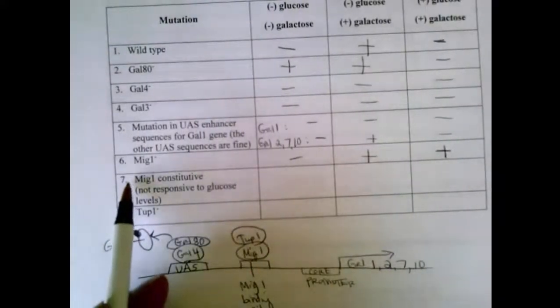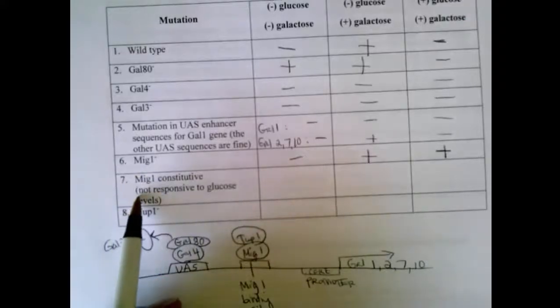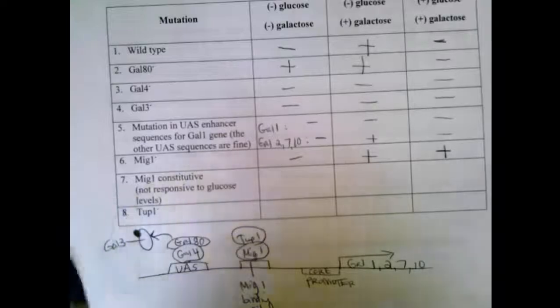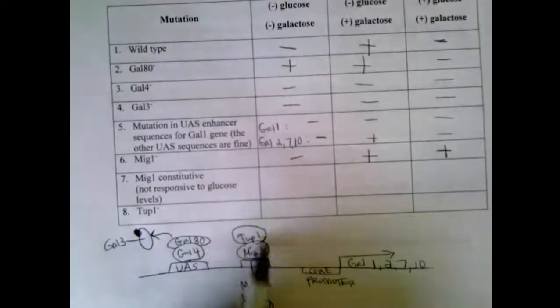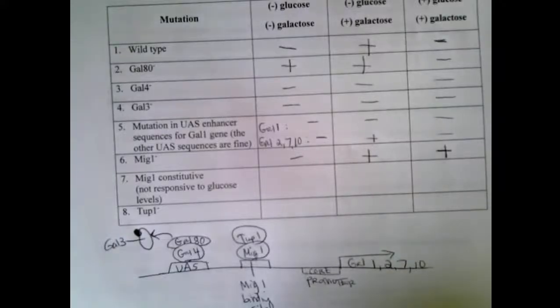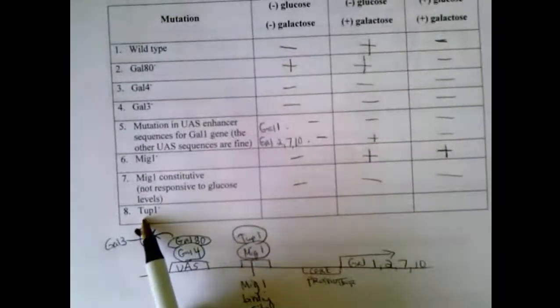MIG1 constitutive, so MIG1 is not responsive to glucose, it is always high. So if that happened, then no matter what was happening over here, we know that MIG1 and TUP1 are actually dominant over the effect of what's happening with GAL4. And so if MIG1 is always there, it's always going to recruit TUP1 to that region of the genome, and you will always turn off those genes nearby. And so that would be negative all the way across.